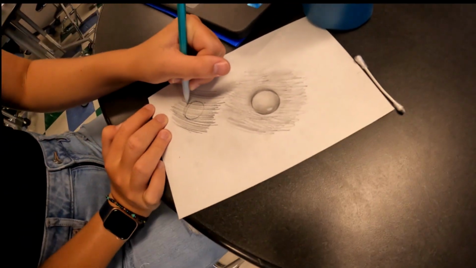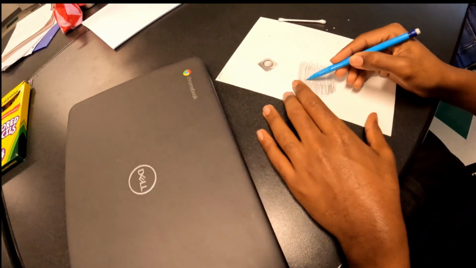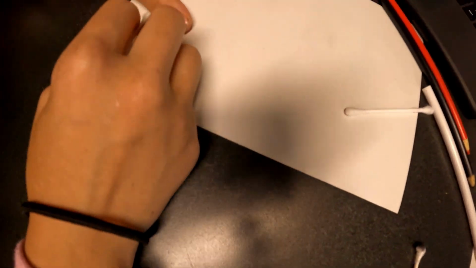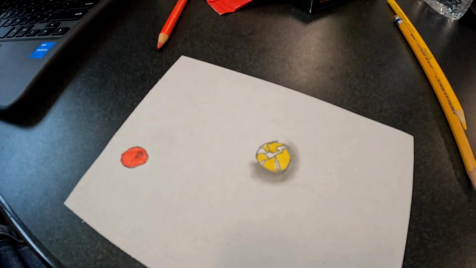Left-handed. Yep. Me too, because you can tell because he's looking. I see your Skittle. I ate it. And then that one. I ate my Skittle. This is mine. So small. What happened to your Skittle?